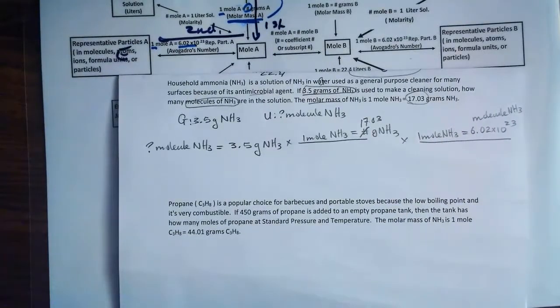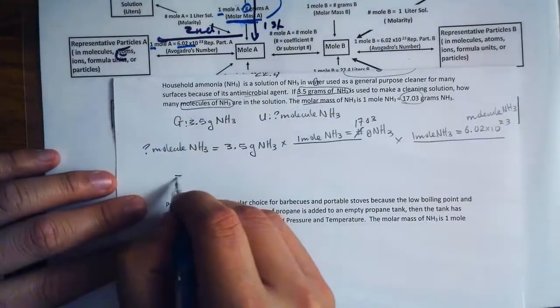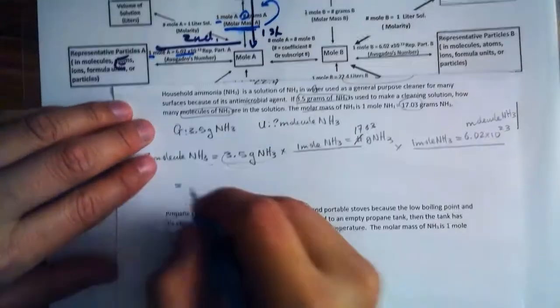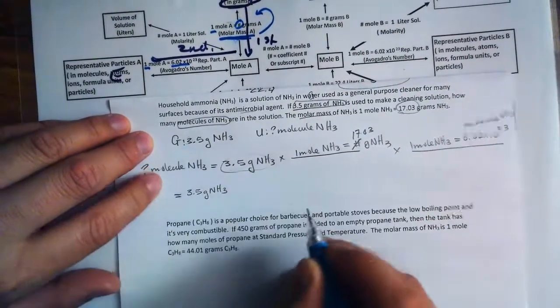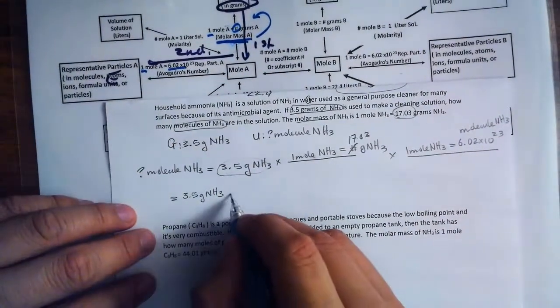Now let's apply the concept of conversion factor to cancel our units. Again, we always start from our given, so we have 3.5 grams of ammonia. We want to cancel out grams of ammonia so we can get to molecules eventually.